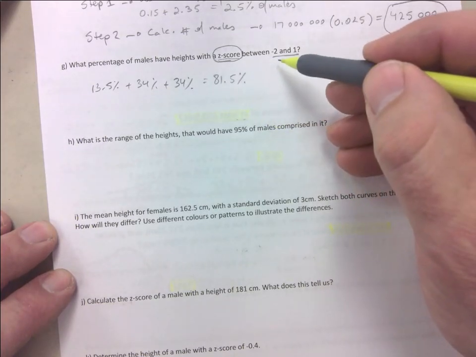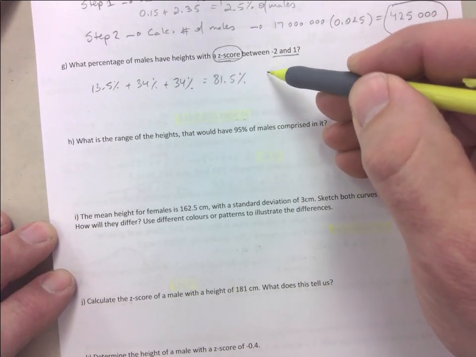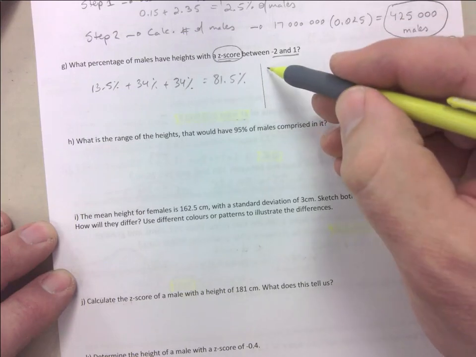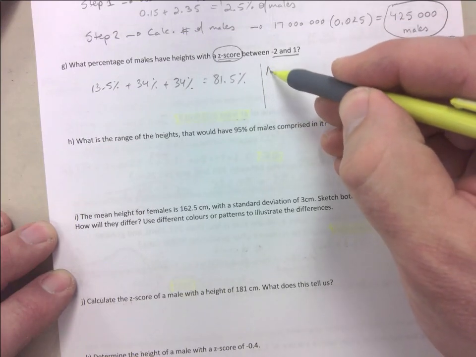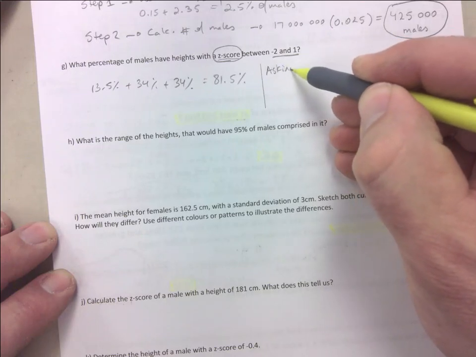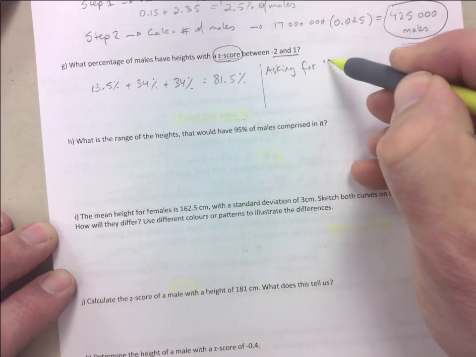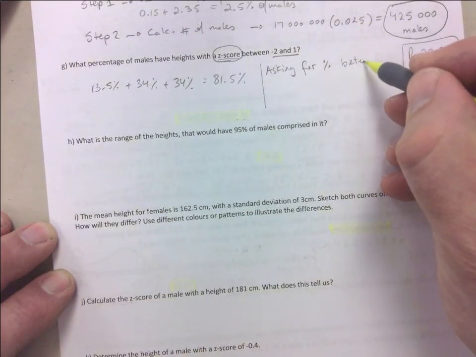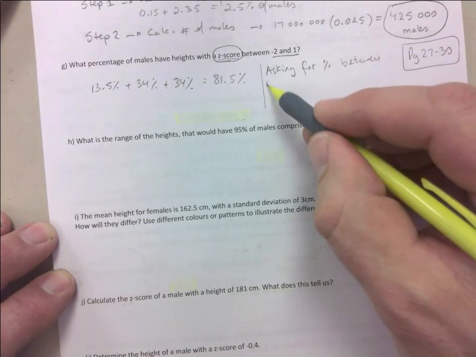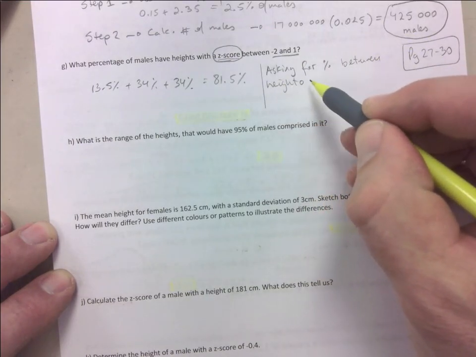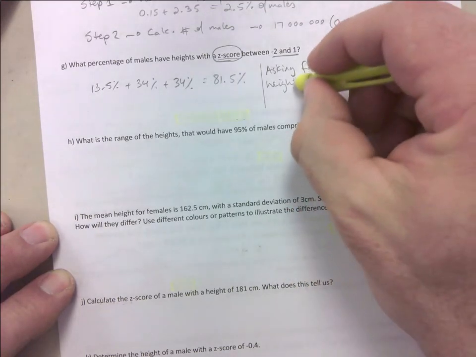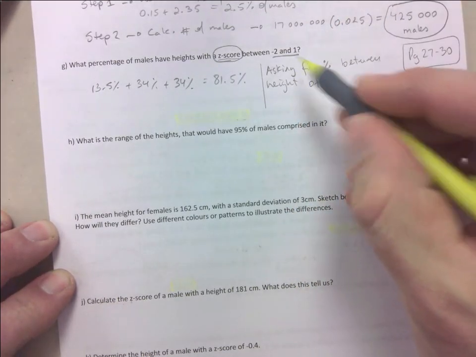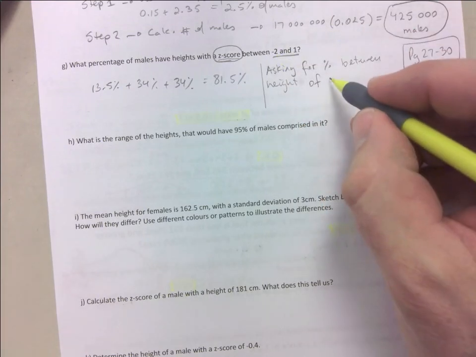And I want to say this, okay? Asking for percentage between heights. The height that corresponds with -2 is 172 centimeters.